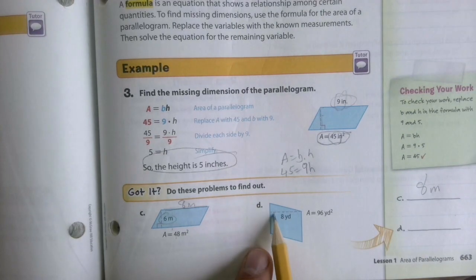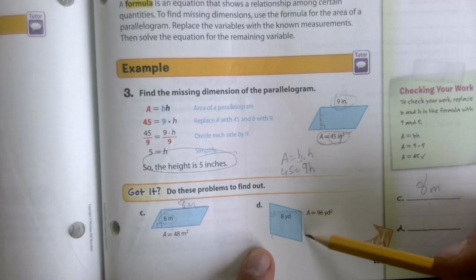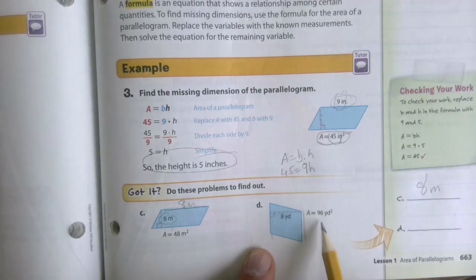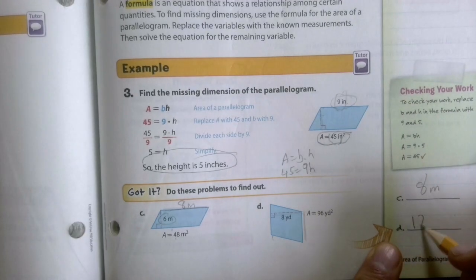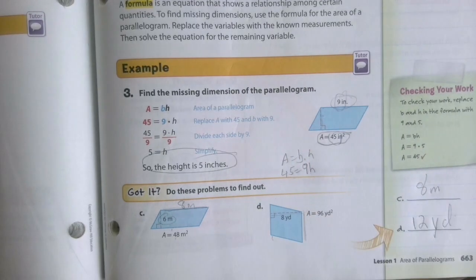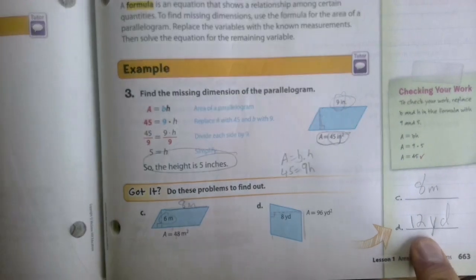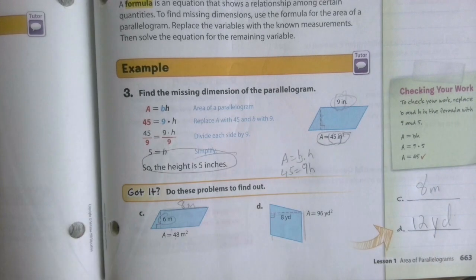And again, this one too. So if that is 8 yards, then what's the height, this dimension going to be? It's going to be 96 divided by 8, which is 12. And this is just going to be 12 yards, not square yards, because this is not representing the whole area. It's just one dimension. Cool. Let's go to the next page.